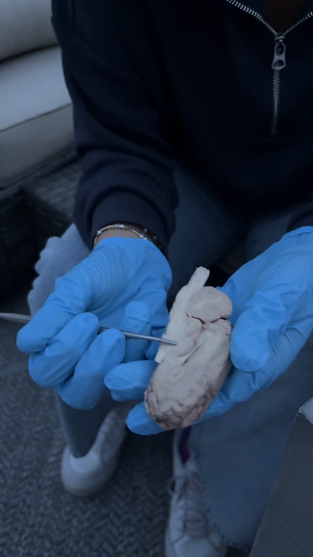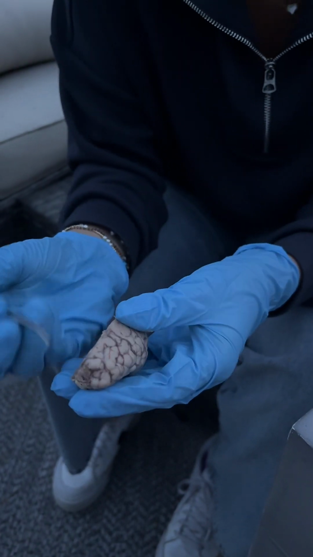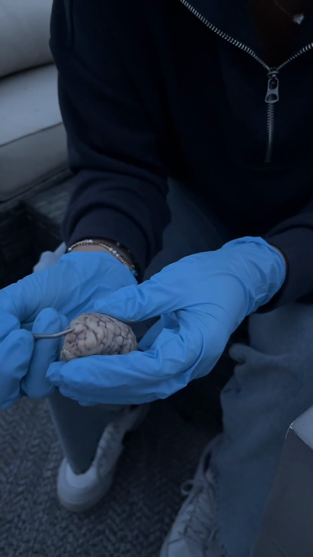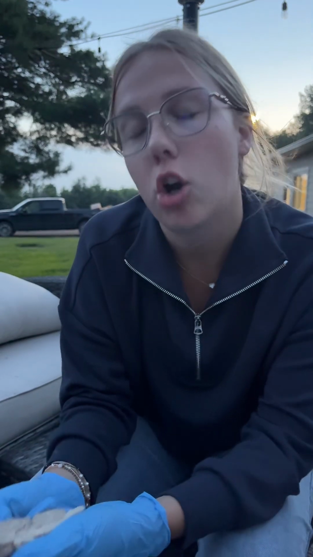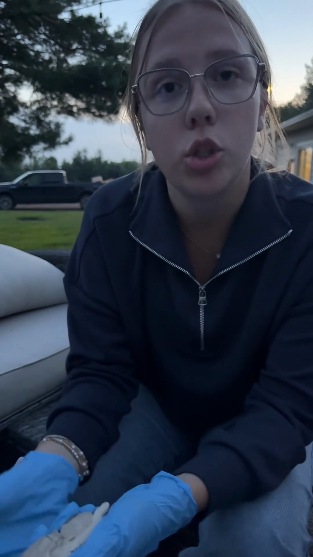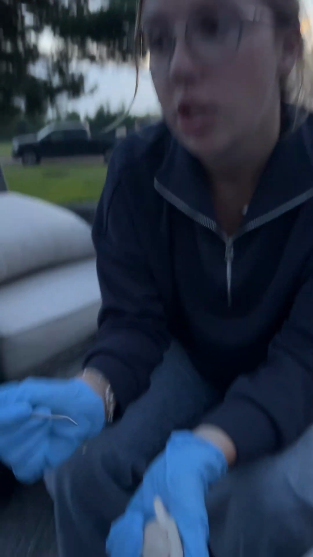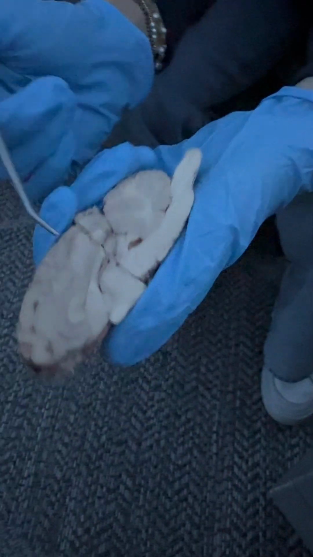And then we have the olfactory bulb up here, and the hippocampus is in charge of our emotions and transferring short-term memories into long-term memories.